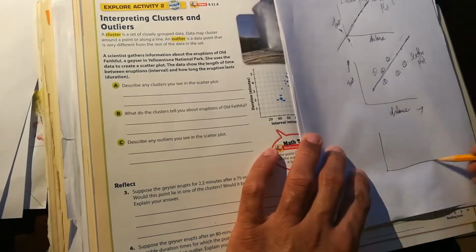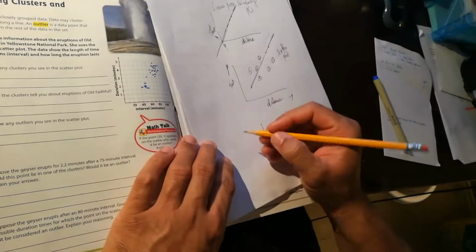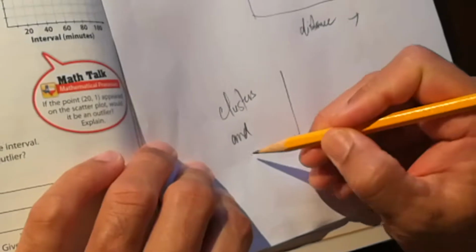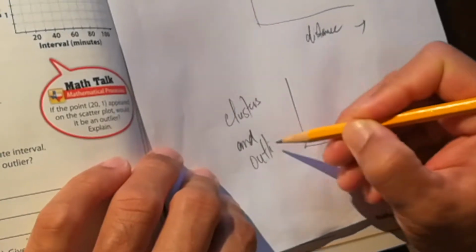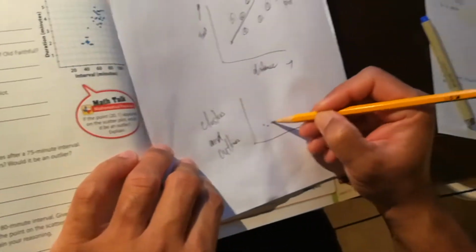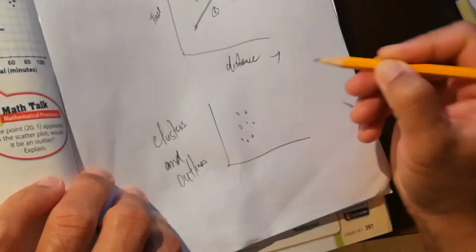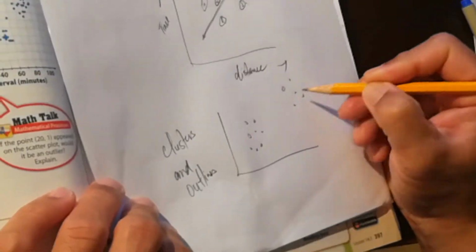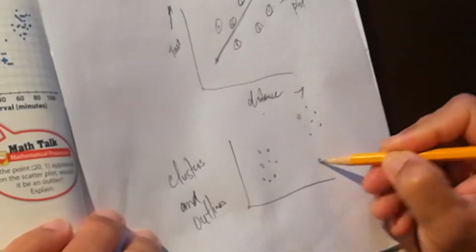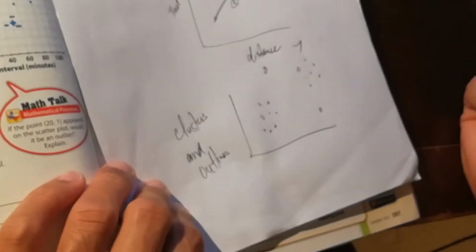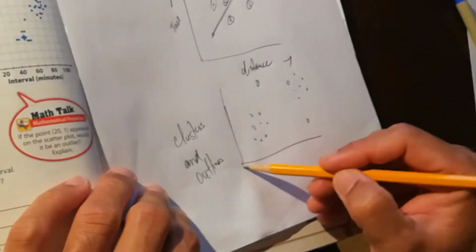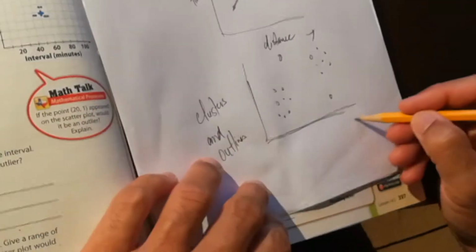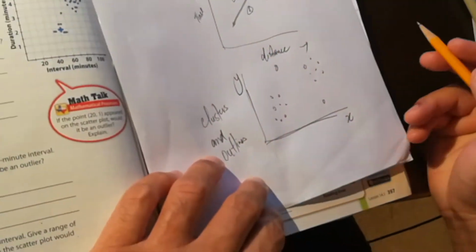And another principle that we need to learn is the difference between clusters and outliers. In certain plots you see that points cluster together, and there'll be 1 or 2 points here and there. Now this is not a linear relationship, but let's say it's a relationship between x and y.